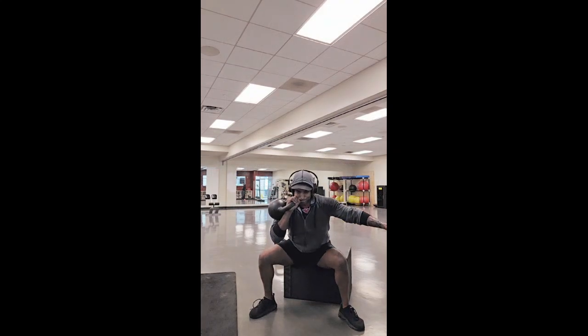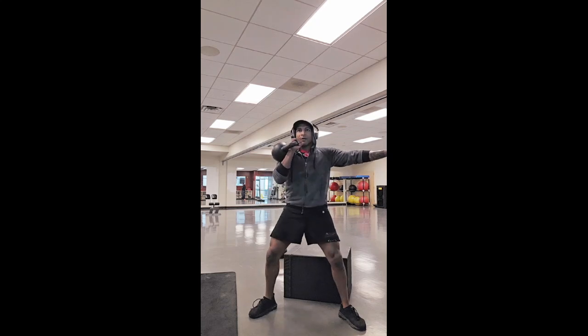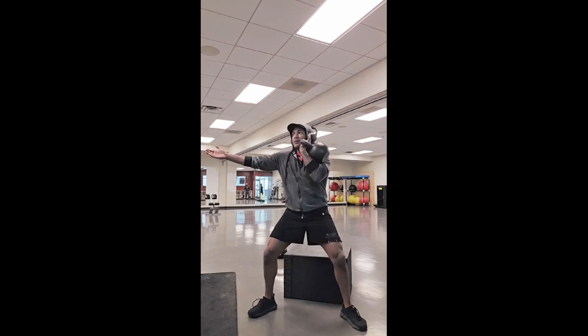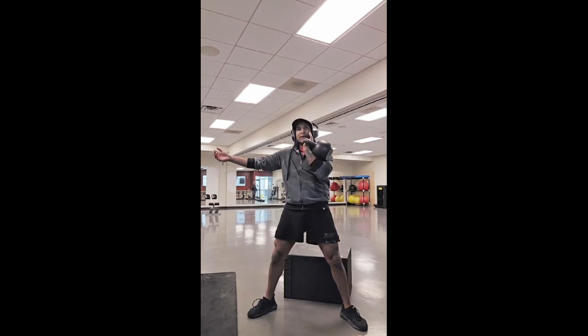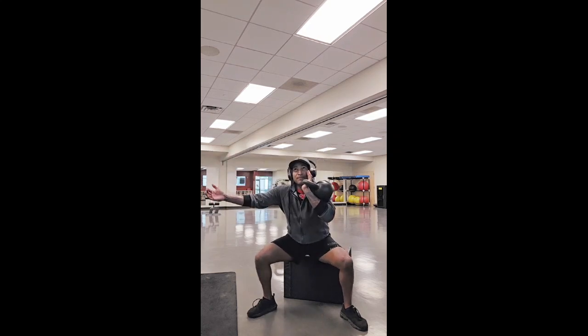Next is the wide squat with single kettlebell in the front rack position. Hold the kettlebell to your chest in the front rack position, squat down with the wide stance, and then return to the standing position. Your main movers are going to be your quadriceps and your glutes, and then your helpers are going to be hip flexors and the lower back muscles.